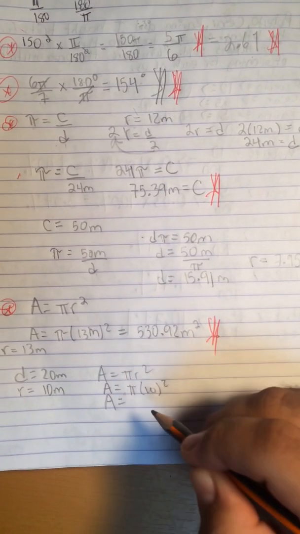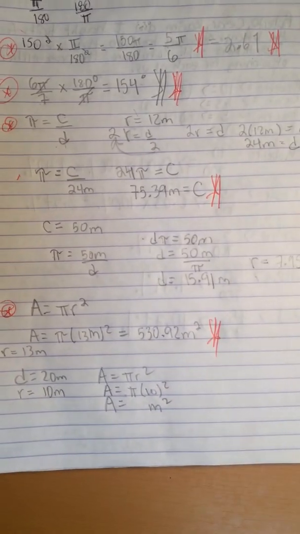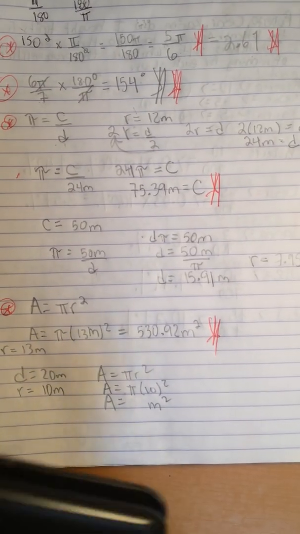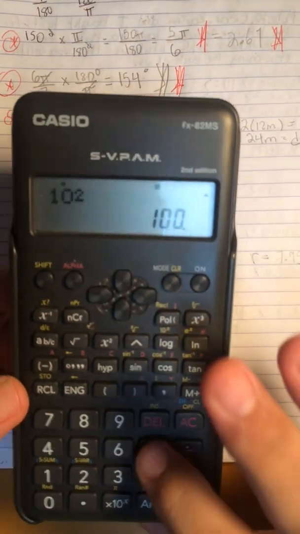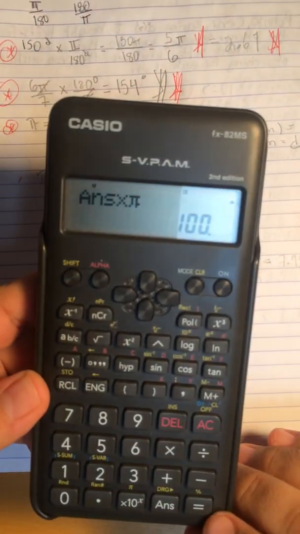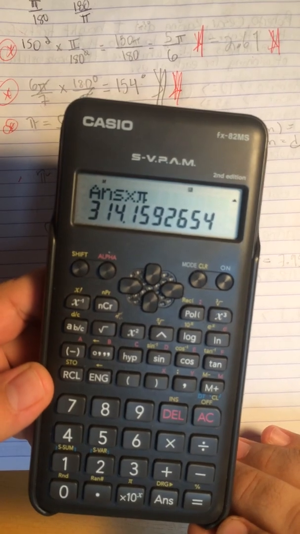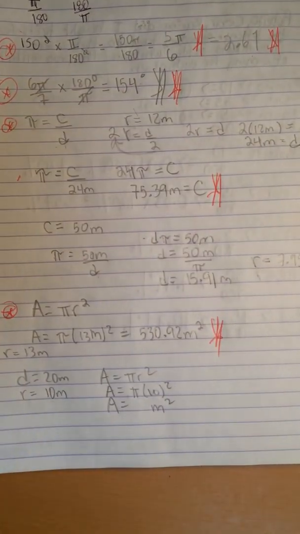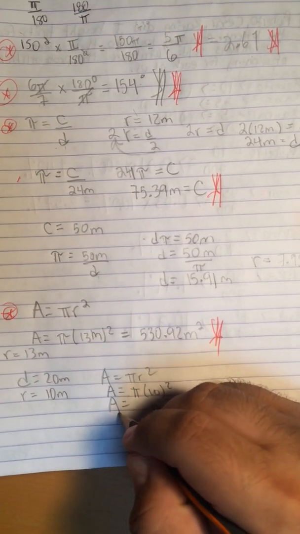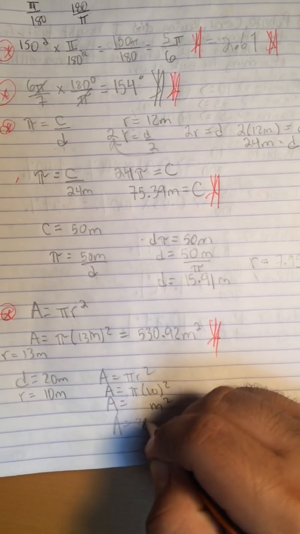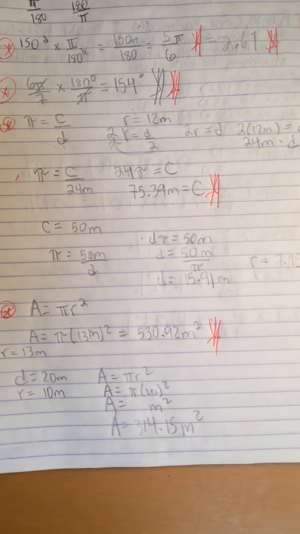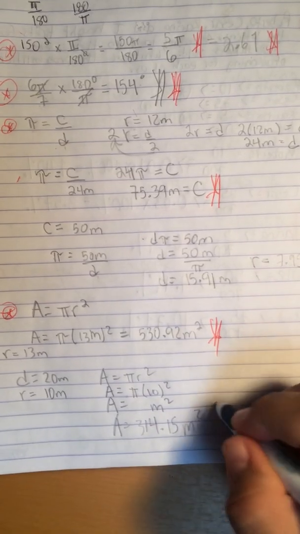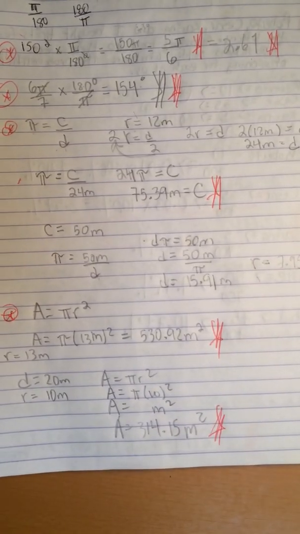Remember, units squared. So that means 10 squared, 100 times pi, 314.15 meters squared. And I have my answer.